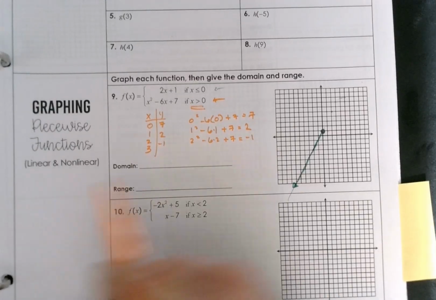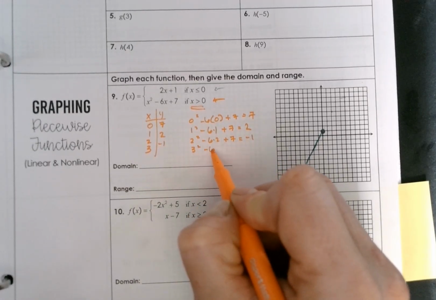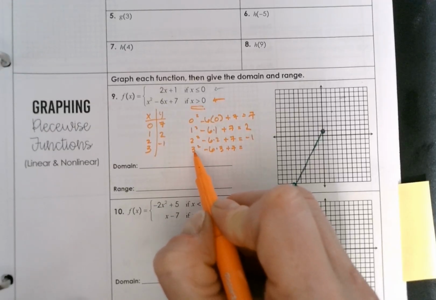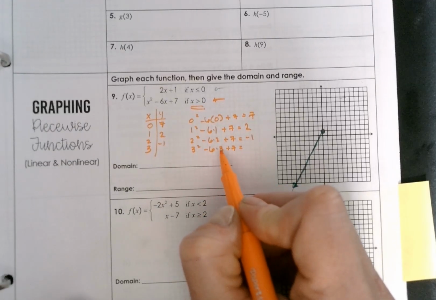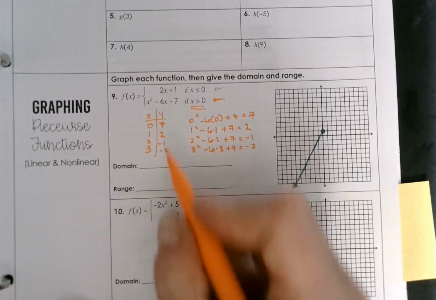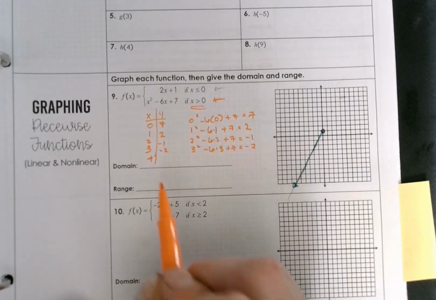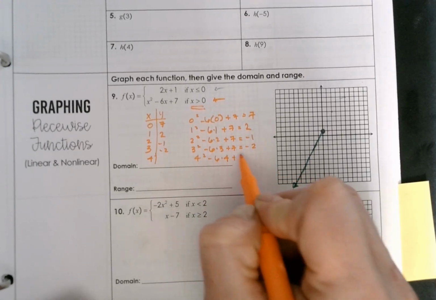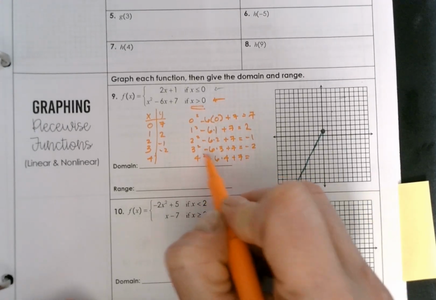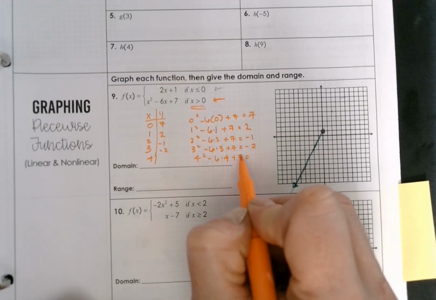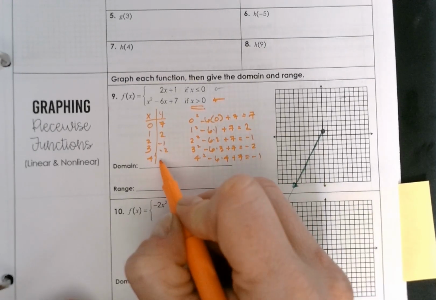Let's plug in 3. 3 squared minus 6 times 3 plus 7. 3 squared is 9. 9 minus 18 is negative 9. Negative 9 plus 7 is negative 2. And I'm going to plug in another one. I'm going to plug in 4. 4 squared minus 6 times 4 plus 7. That's 16. Minus 24 is negative 8. Plus 7 is negative 1.